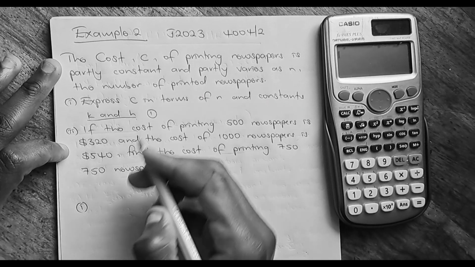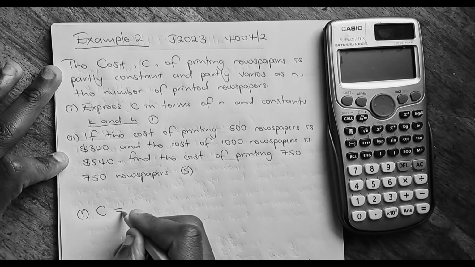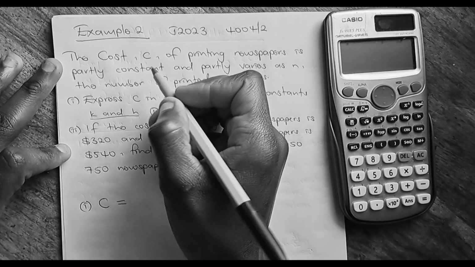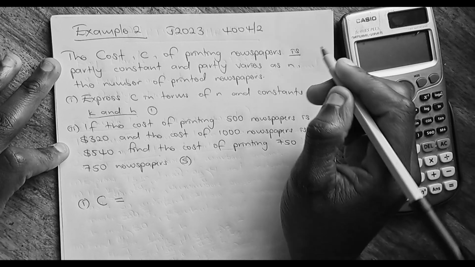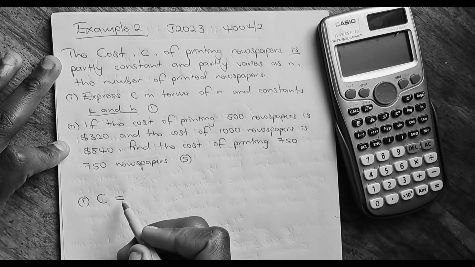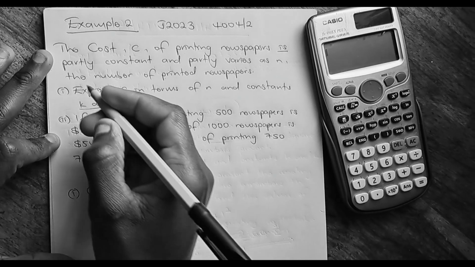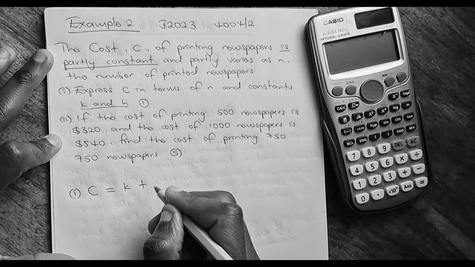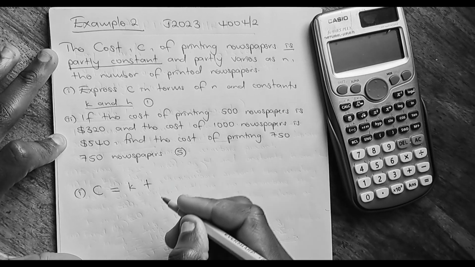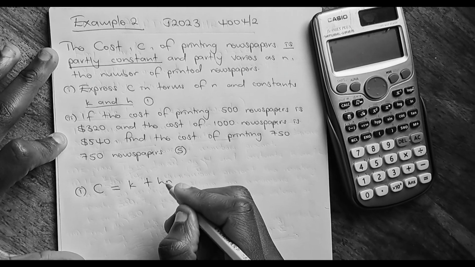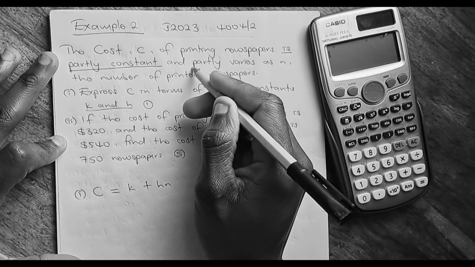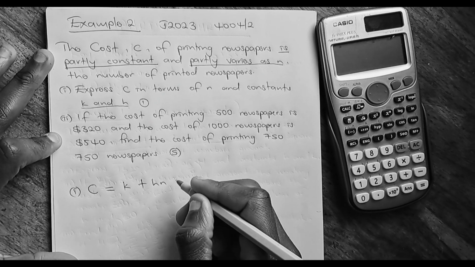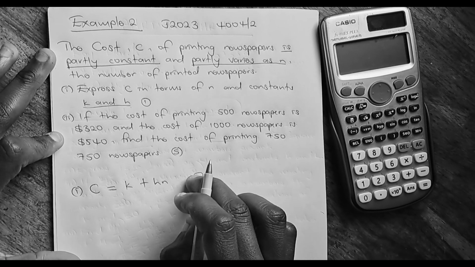So item 1 on the solutions. The cost C, we said you don't include a variation sign when dealing with partial variation. So the cost C is the keyword, and the word "is" means you put the equal sign. The partly constant part should be k plus the part that varies as n, which is h n. You're not being told that there is a square or a square root, it's just a plain n. So k plus hn, and you'll be awarded 1 mark for this one.